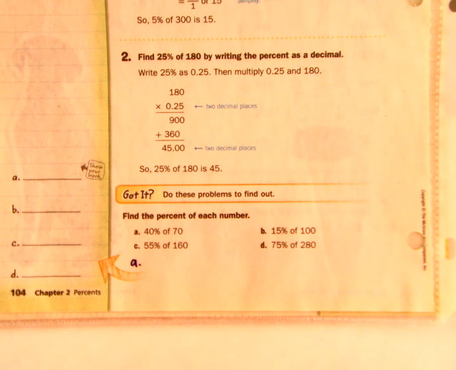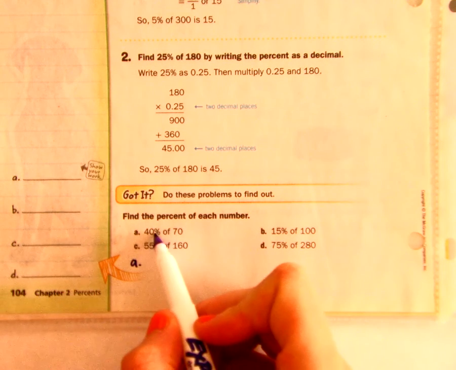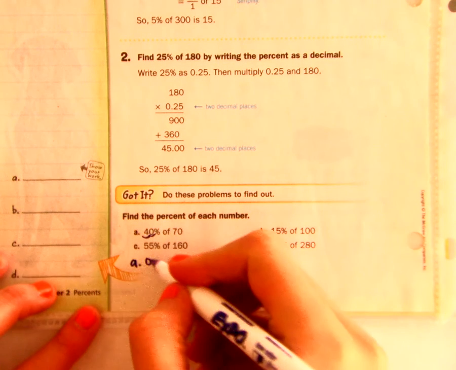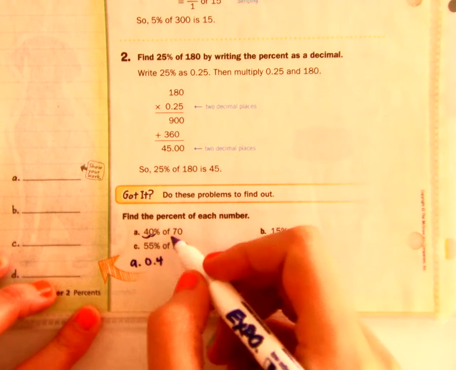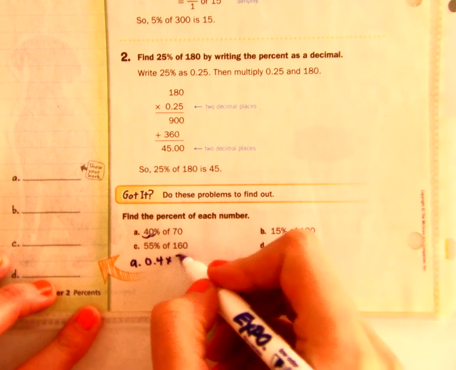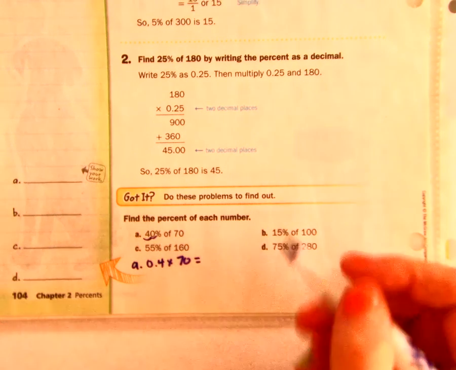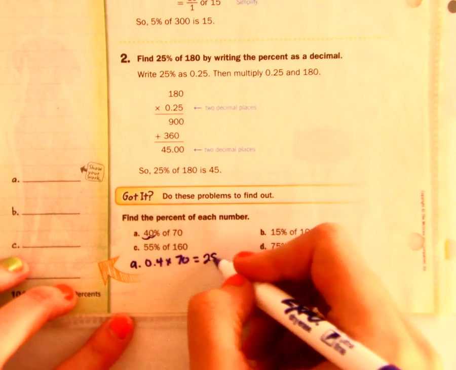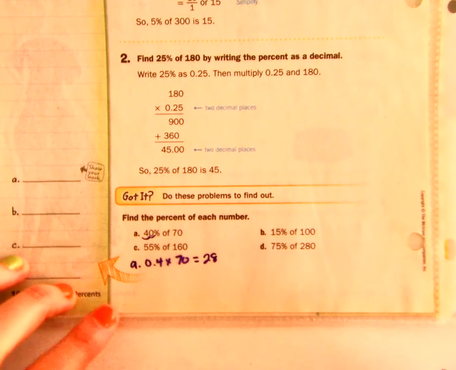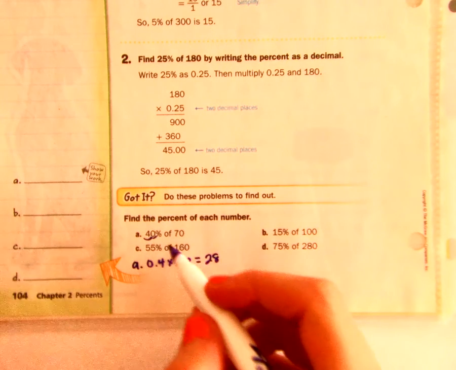First, let's change our percent to a decimal. To make a percent a decimal, you move the decimal point 2 spots to the left. So I would have 4/10, then of means to multiply, and then 70. So 4/10 times 70 is 28. Okay?